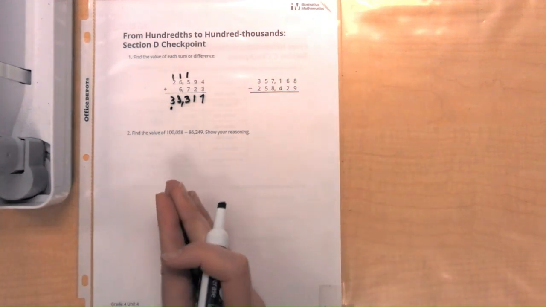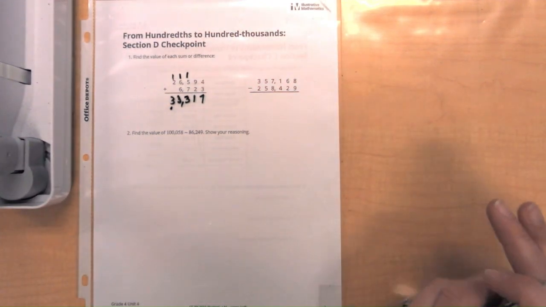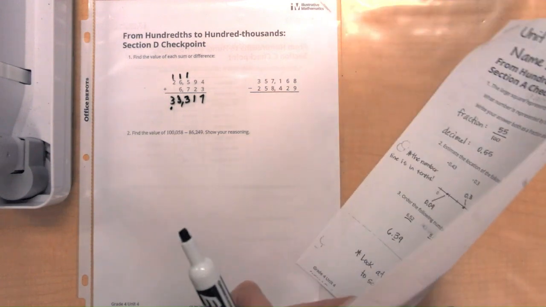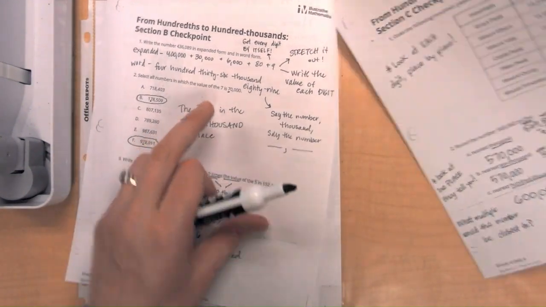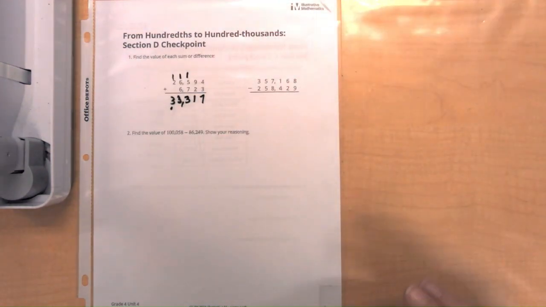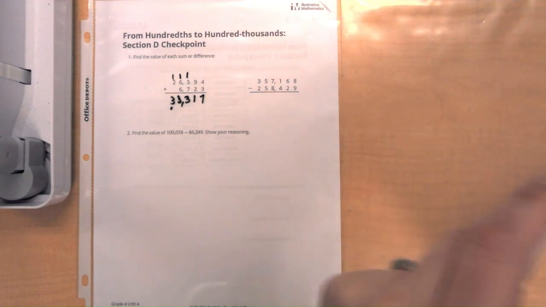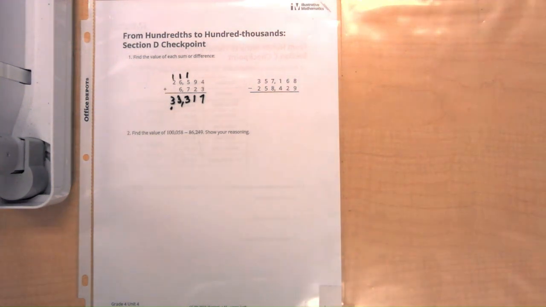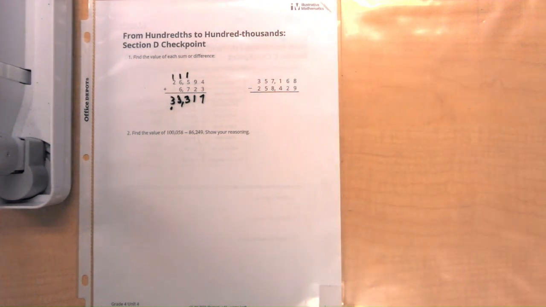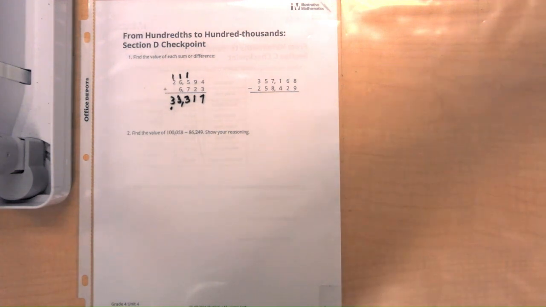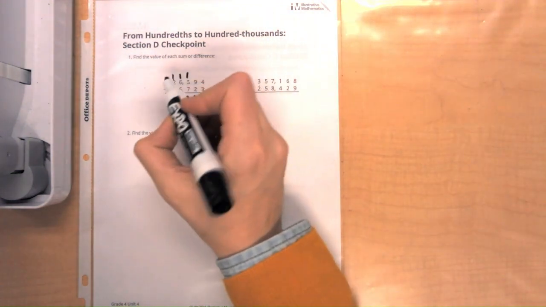That is what we're talking about through this whole entire lesson, all the way back in Section B. What is the value? That is the heart of this whole unit. Even Section A, the decimals. What is the value? We're talking about value of digits. Okay. So we're going to make sure that we are being very careful about the signs. Watch the signs. What are they asking you to do?